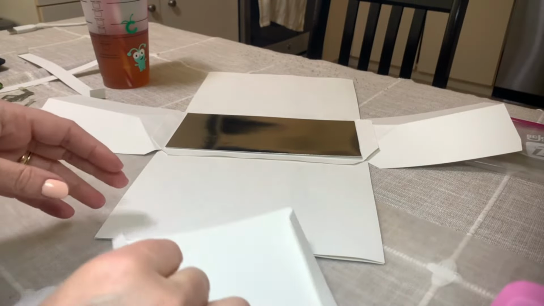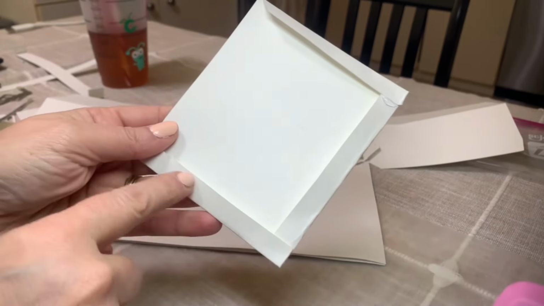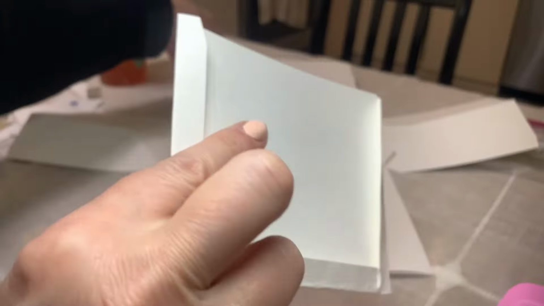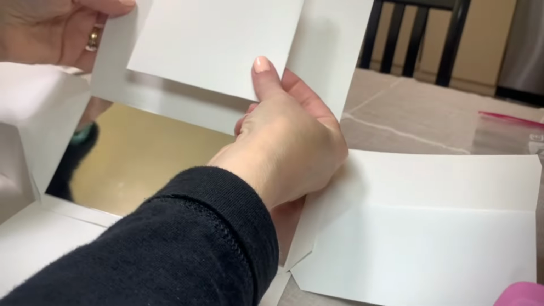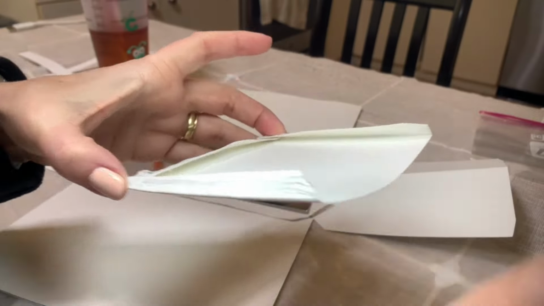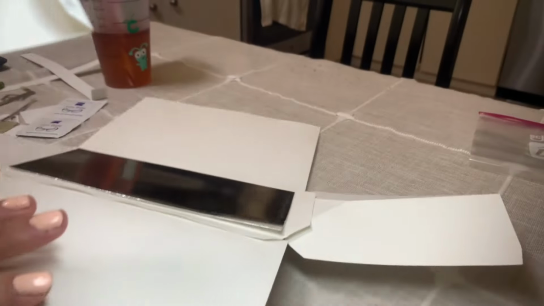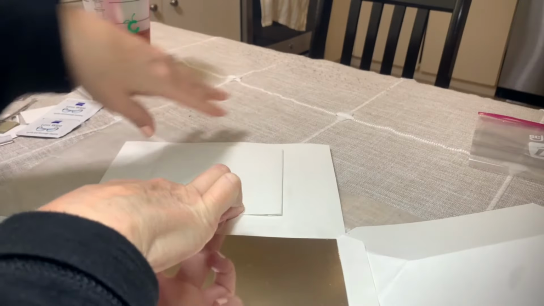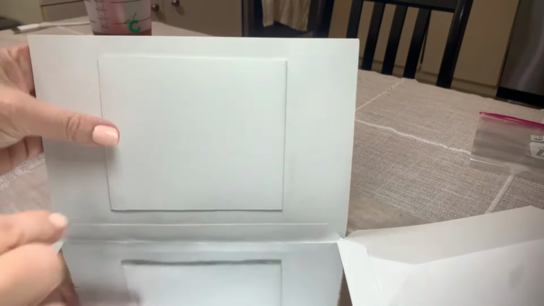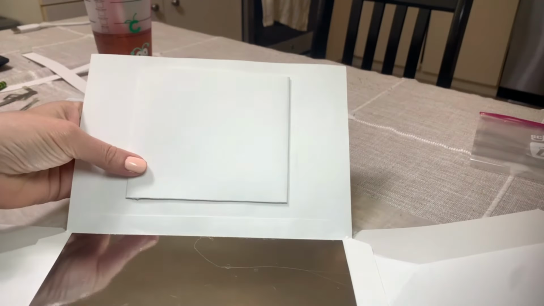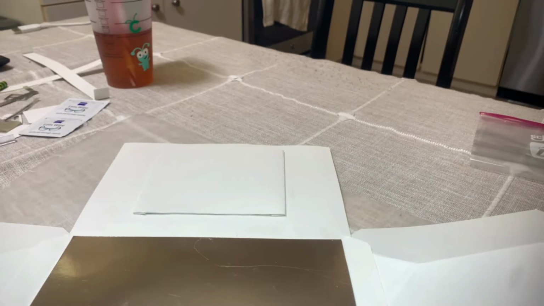Okay, so then I'm going to glue all of the three sides, and then I'm going to place it right here. Now I'll pull it down. Okay, and then I'm going to place it just in the middle. Still cute. Okay, so there's a little pocket. You can stick like a little card or gift card or anything in there.